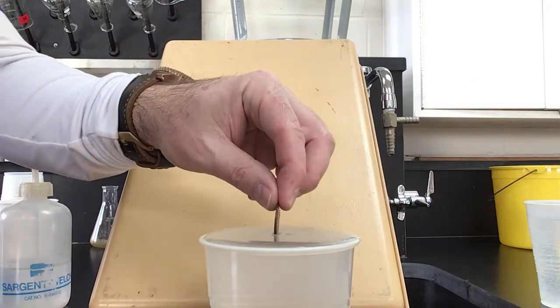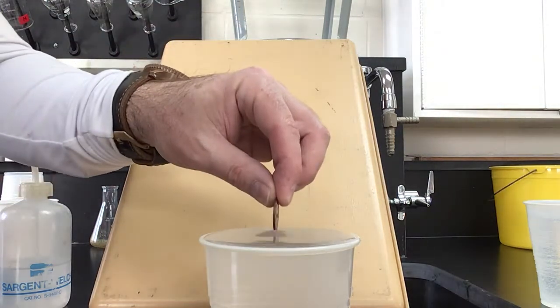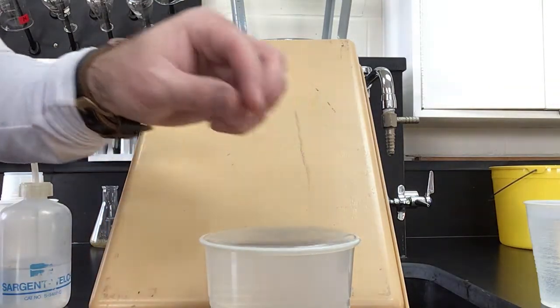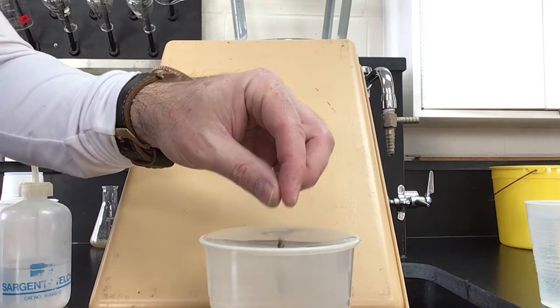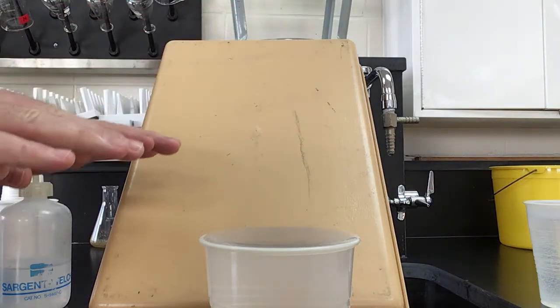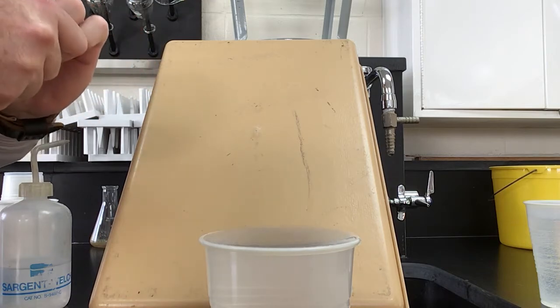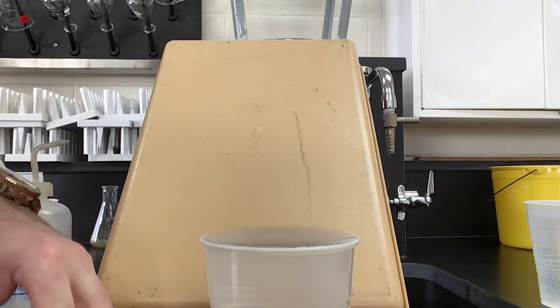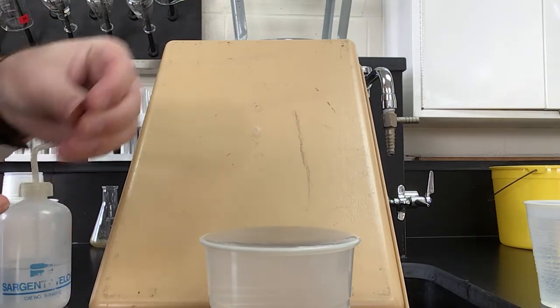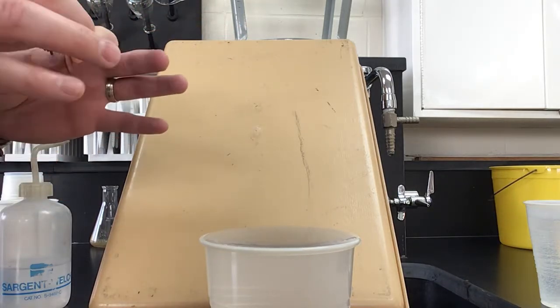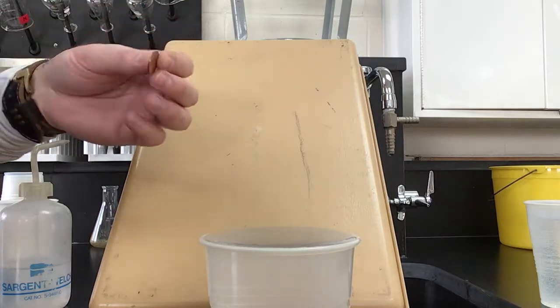That shows us that those intermolecular forces, those hydrogen bonds that water has, are very, very strong. As the level of the liquid rises, the strength of those handshakes allows the water to form this mushroom or dome shape without overflowing.